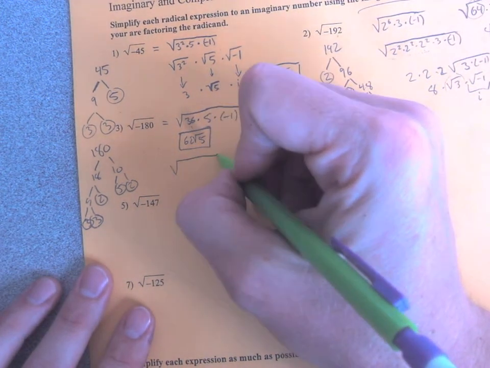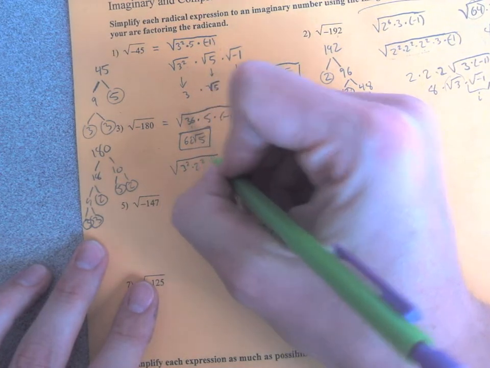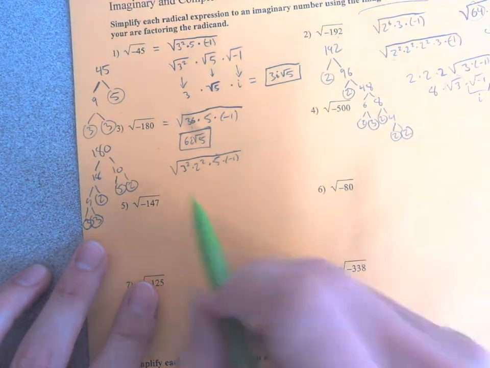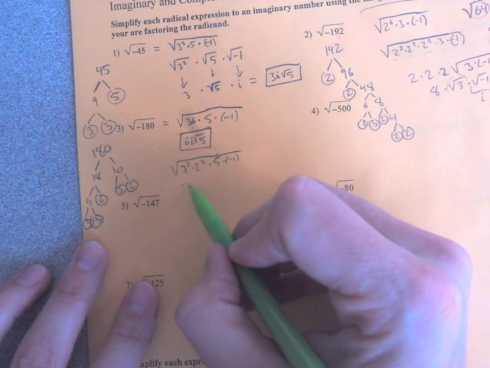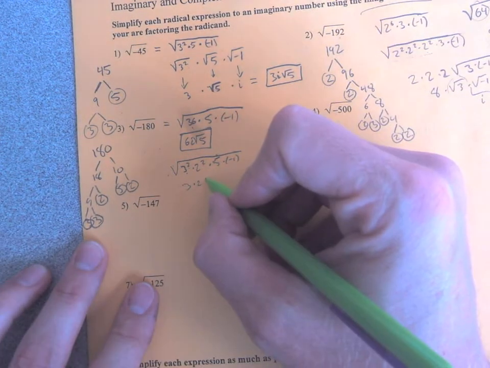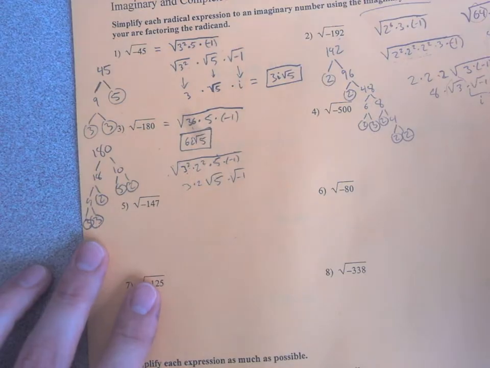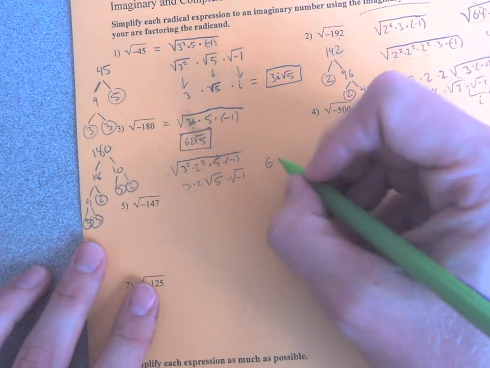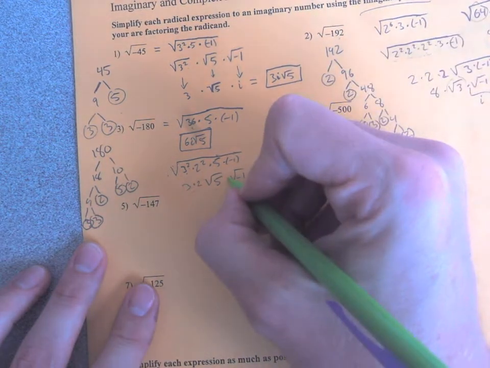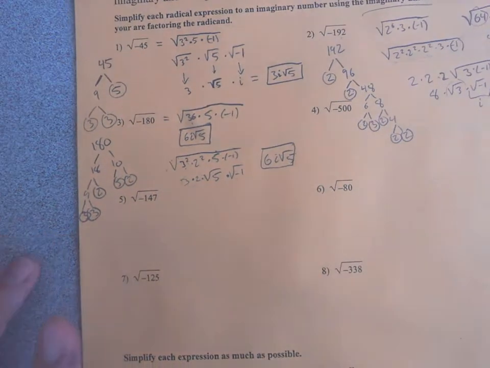So we have the square root of a 3 squared, and a 2 squared, and a 5, and a negative 1. So what comes out? A 3, because the square and the square root undo each other. A 2, again, the square and the square root undo each other. What's trapped is the 5 and the square root of negative 1. Since 3 times 2 is 6, this gives me 6. I have a square root of 5, and then the square root of negative 1, these are all getting multiplied, is an i. Okay, so either way, you can get there.